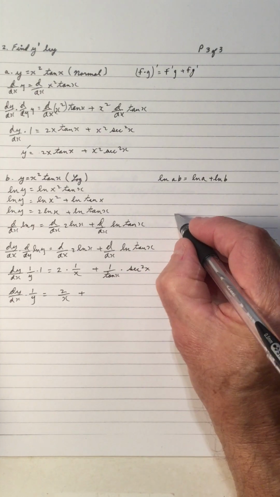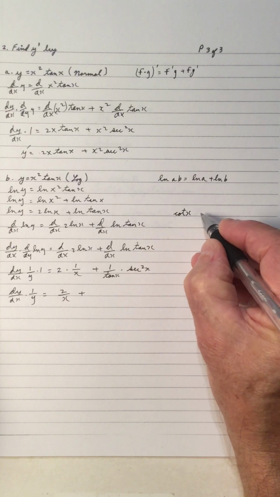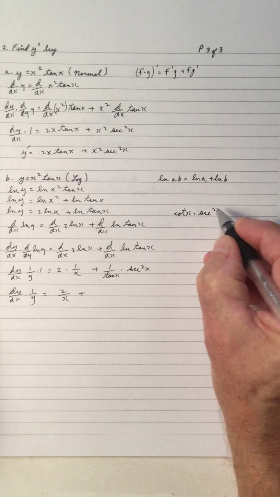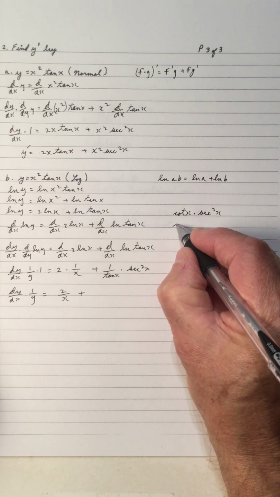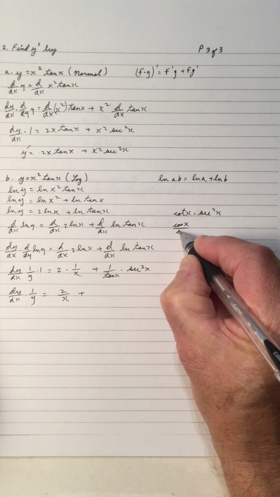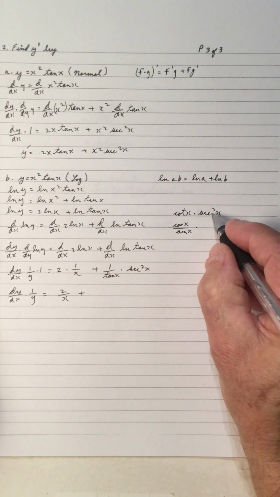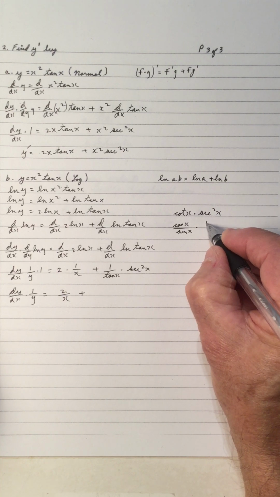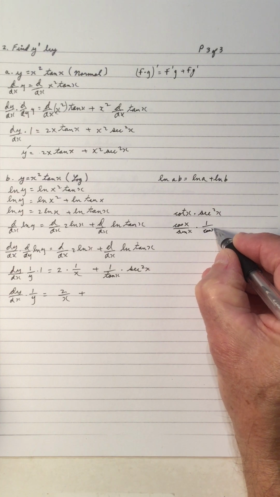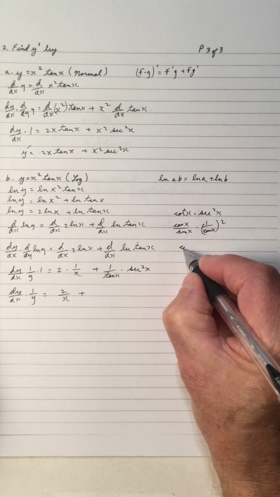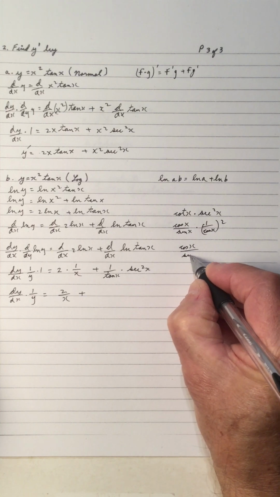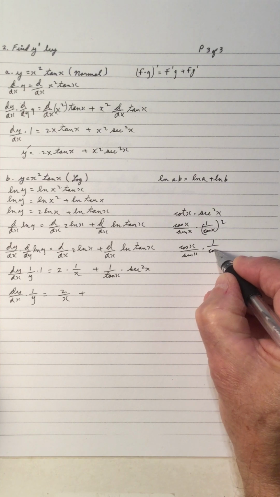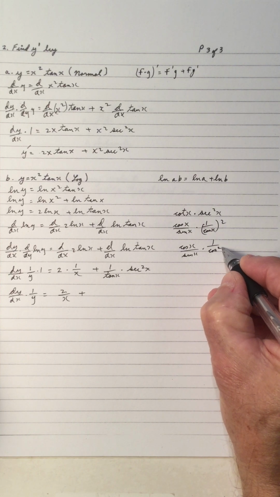1 over tan is cot, and secant. So notice we got cot and secant. But cot is cos x over sin x, and secant is 1 over cos, so that's 1 over cos x being squared. So what we have is that 1 times 1 is 1, and cos x times cos x is cos squared x.